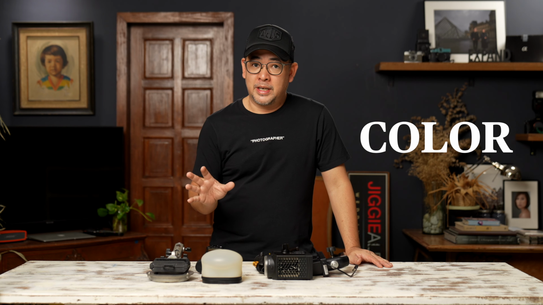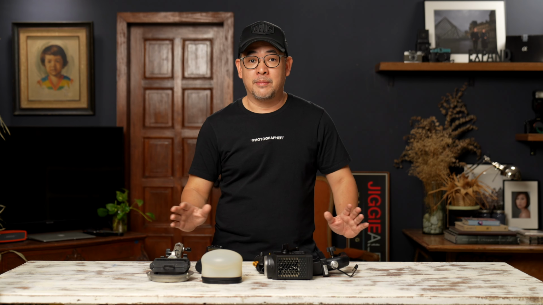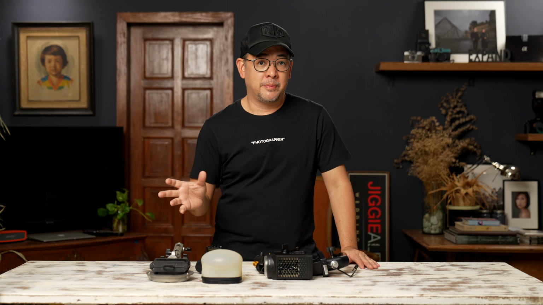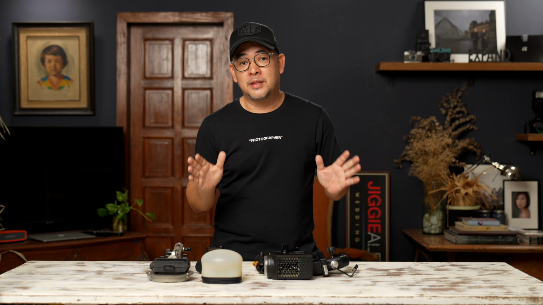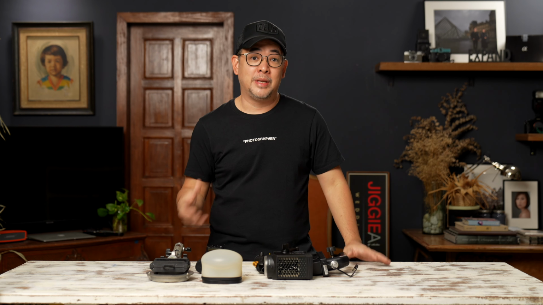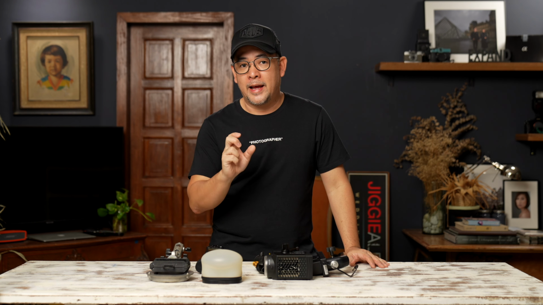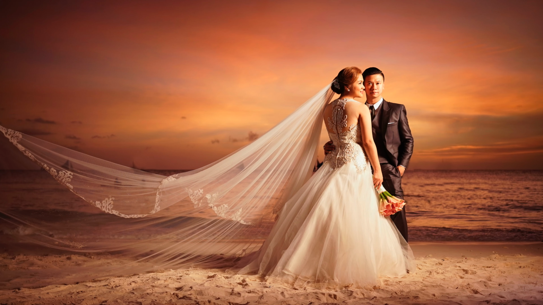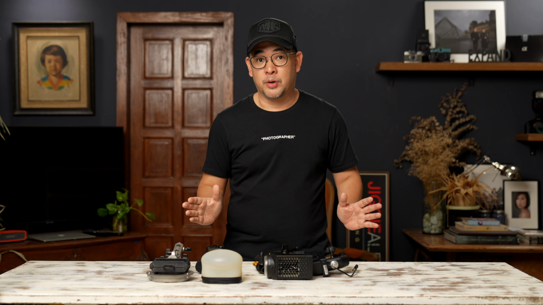Now, the second is actually something that I've already mentioned, which is color. Color is very important whenever you're doing off-camera lighting because you want your light to remain unseen. In other words, nothing cheapens an image more than mixed lighting, for me personally. I always like the color of my artificial light to match the color of my existing ambient light. That's why color is important.